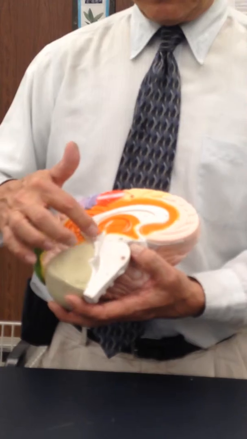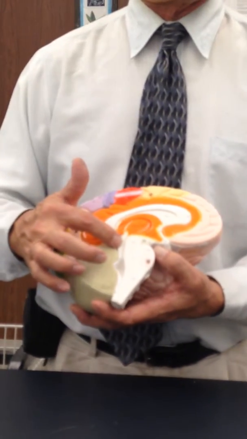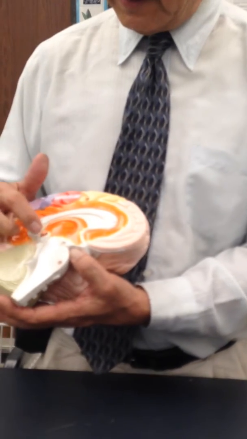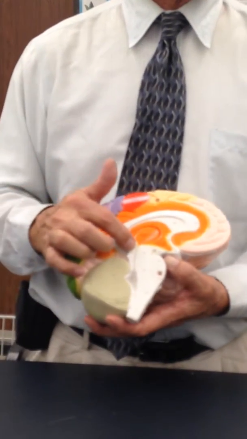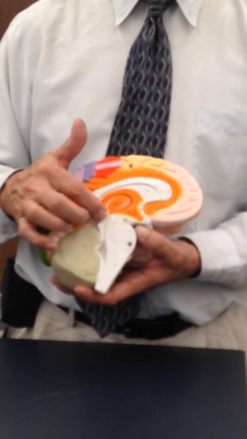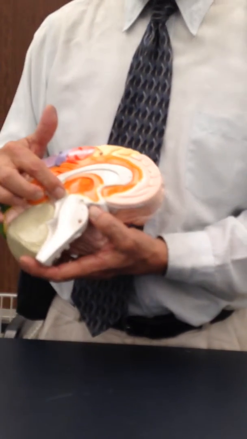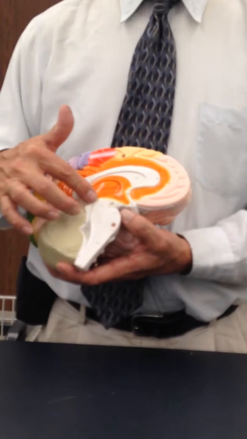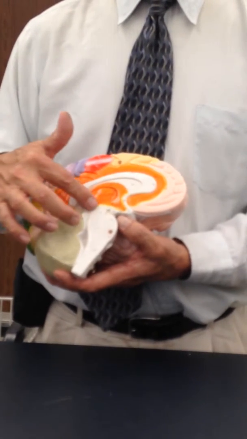And you have two bumps here. The lower one is called the inferior colliculus. It mediates auditory reflexes. The rostral one, the upper one, is the superior colliculus, and it mediates visual reflexes. So basically, the midbrain area mediates visual and auditory reflexes.